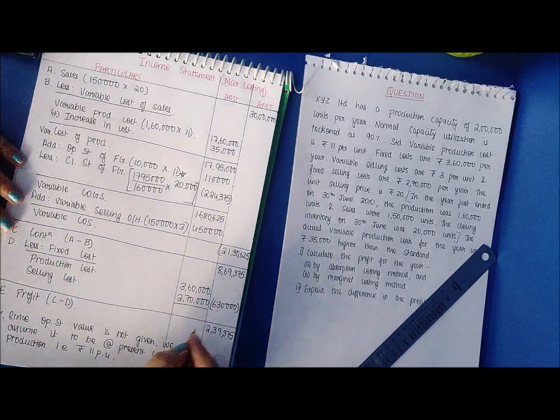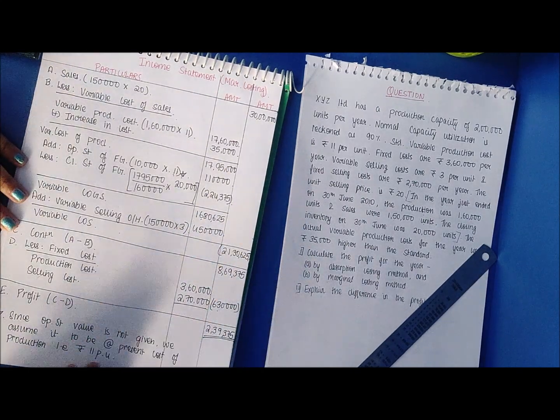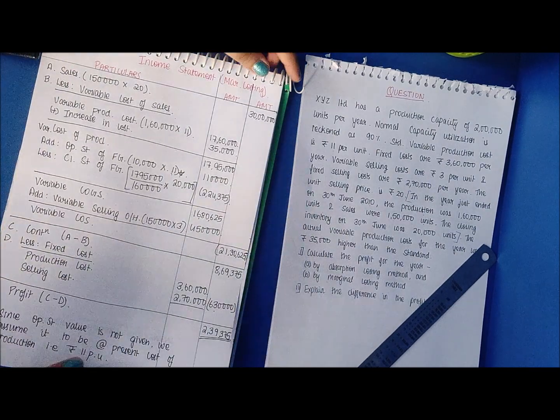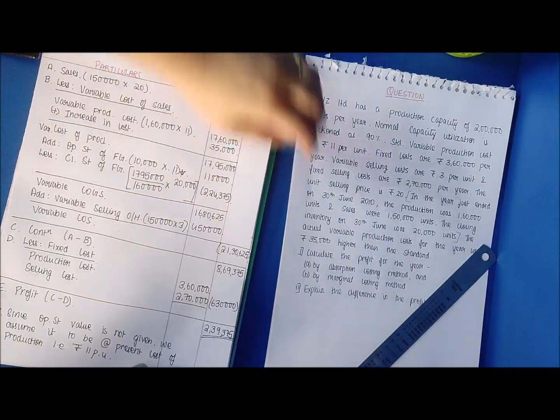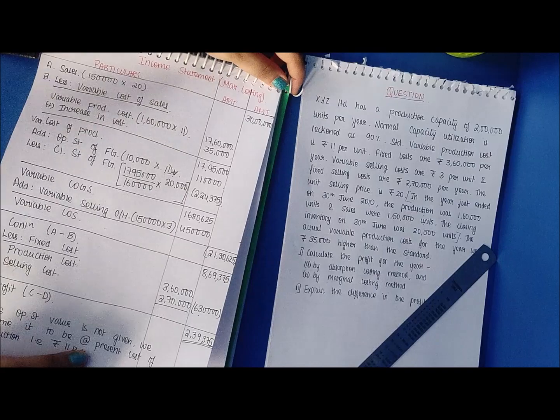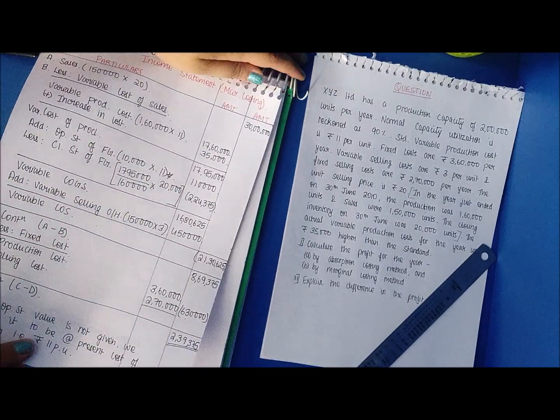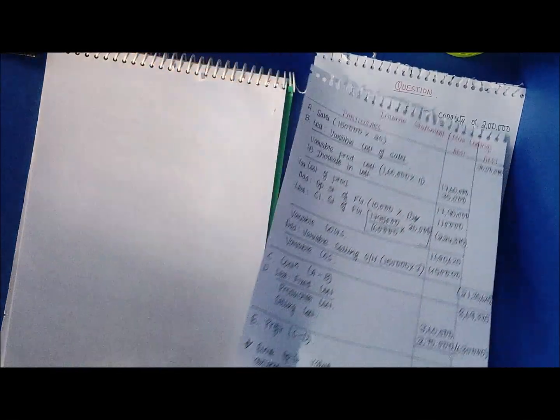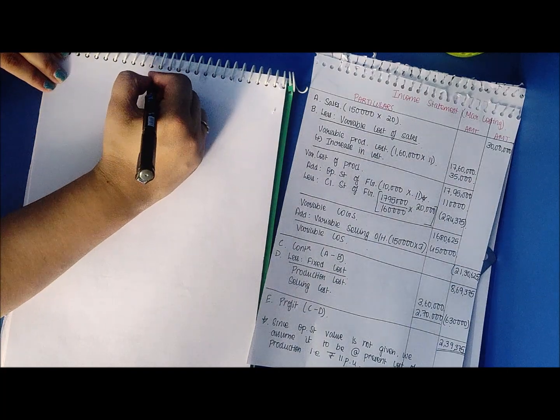So this is the statement, this is the profit under marginal costing. With this we have done with part 1. Part 2 is still left, where we have to calculate the difference between the two statements. So we are going to prepare the reconciliation statement.